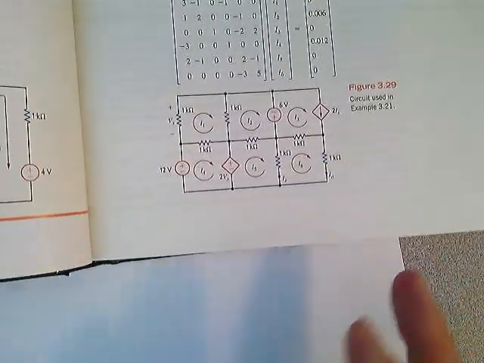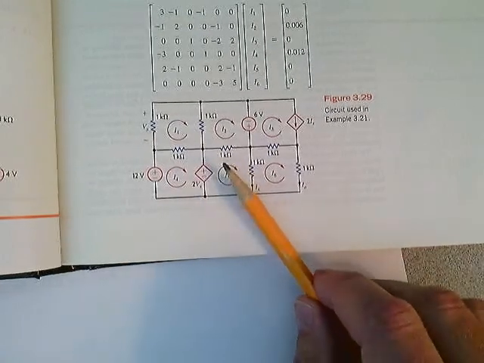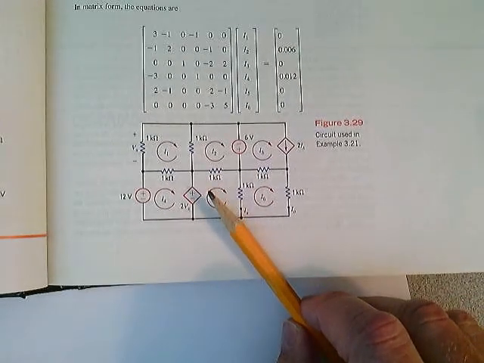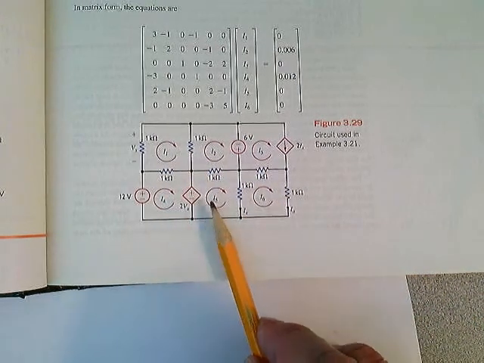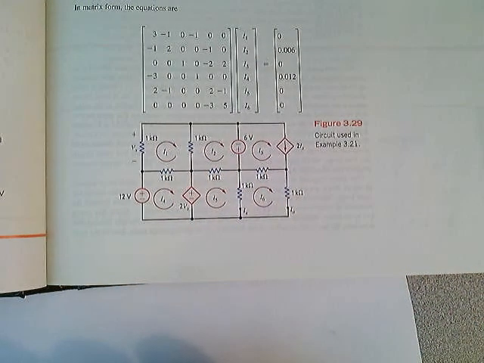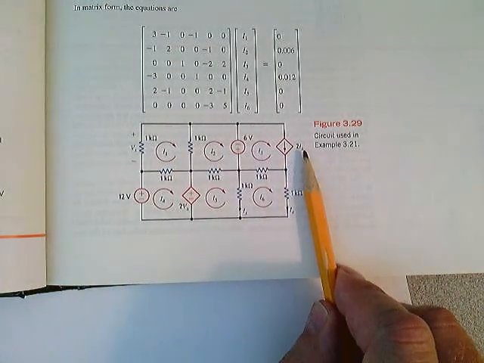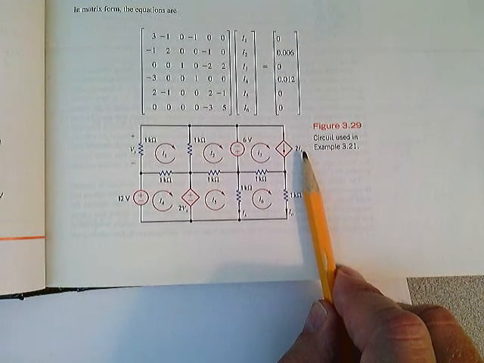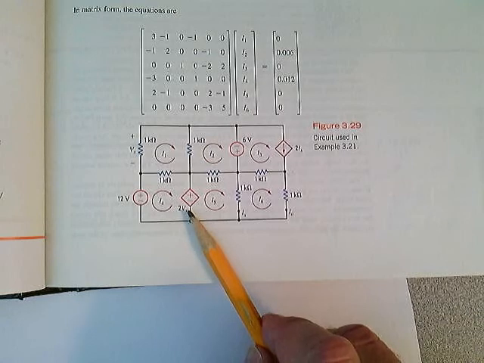We'll just skip over to one more problem here. How many equations do you need for this one? Well, you need 1, 2, 3, 4, 5, 6, 7 for a controlling variable Ix, and 8 for a controlling variable Vx.